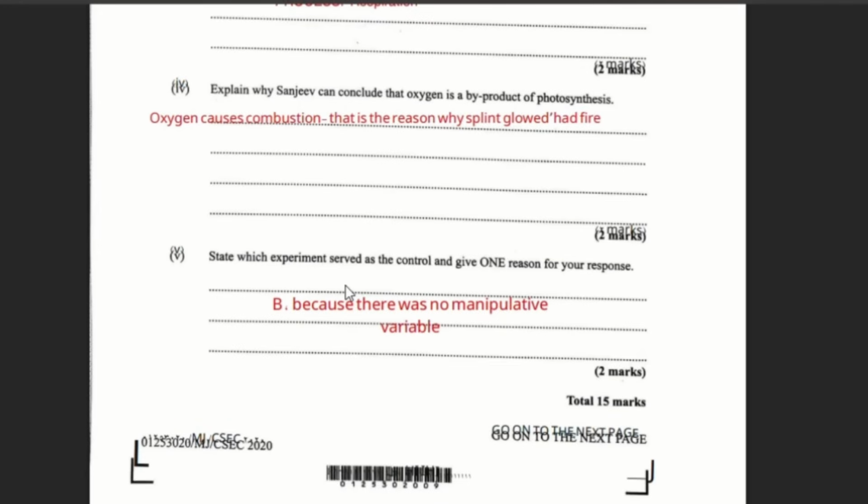And then: state which experiment served as a control and give one reason for your response. So B was what served as the control, and this is because there was no manipulative variable. Basically we were not testing for anything with B, because in A we had a light source, so we could see how the plant responds to the light intensity and everything like that. So the control would have been B, because there was no manipulative variable.